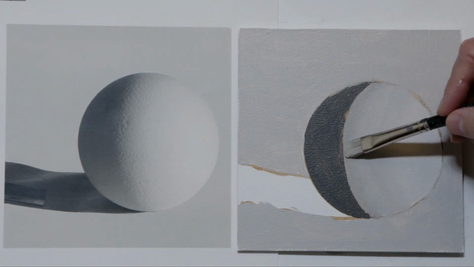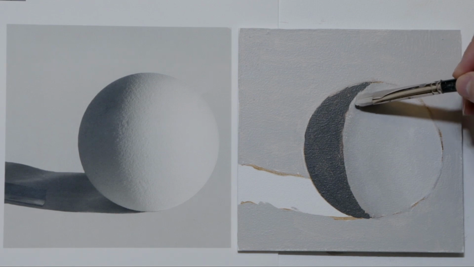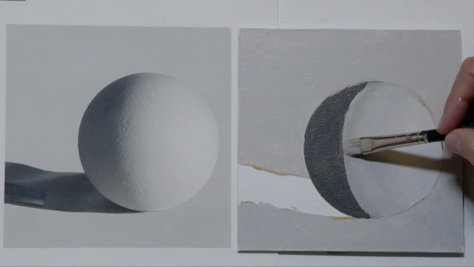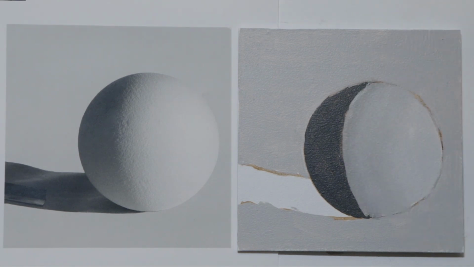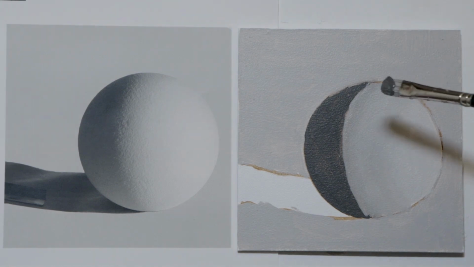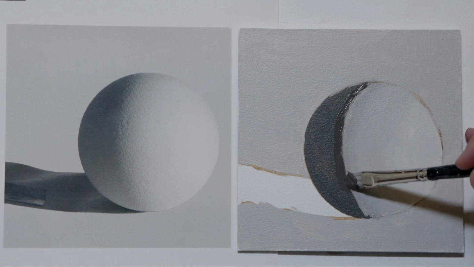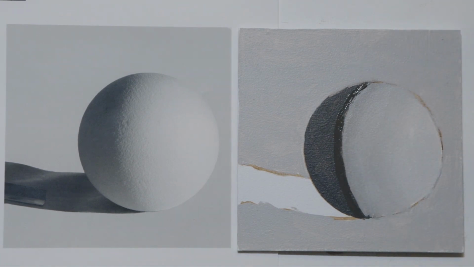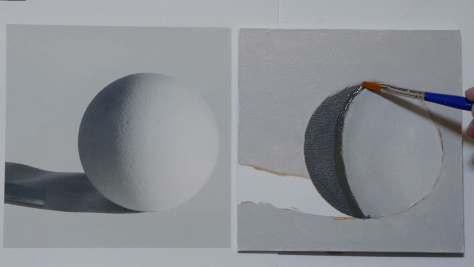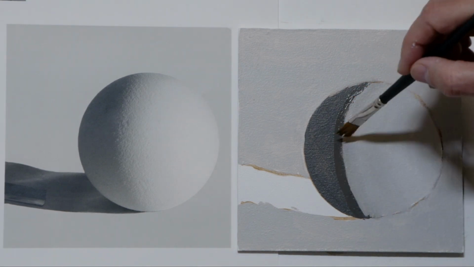I'm cleaning up the edge between the value 7 and the value 7. I'm going to come with that value 3.5 and I'm going to soften that edge with the brush to blend them together as best I can to create that half tone.